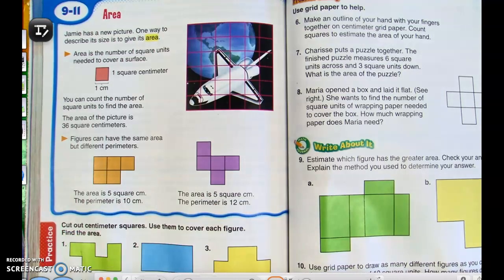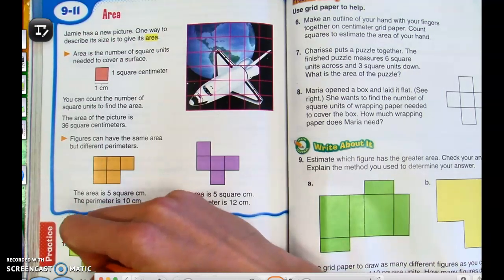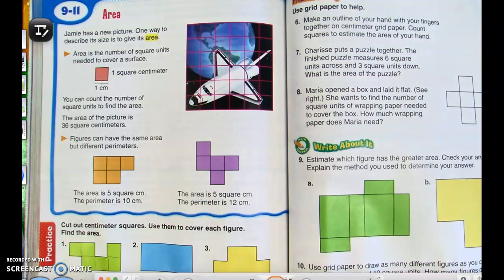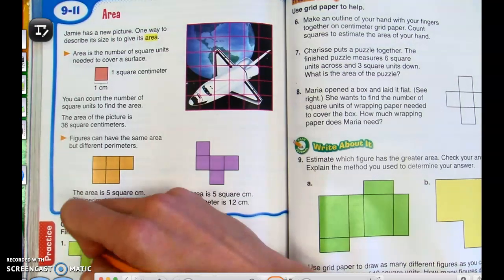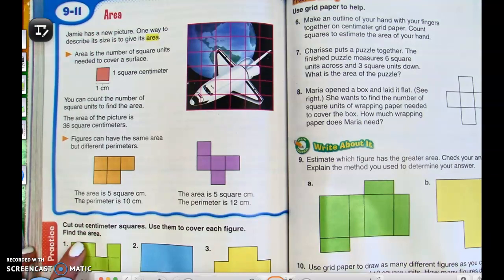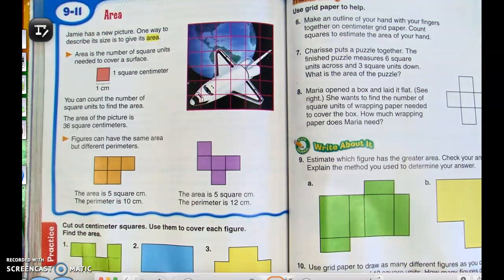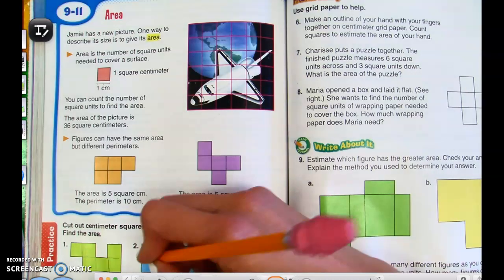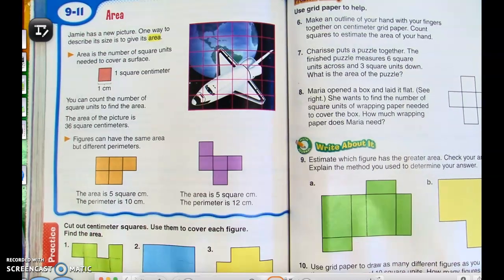You could just make the squares like this, this, this, and this, and then that way I can count. 1, 2, 3, 4, 5, 6. So 6 square centimeters is the area. So again, what you can do is just draw in the squares. Not in your textbook, I'm going to say that again just so we don't accidentally do it, but in your geometry packet.